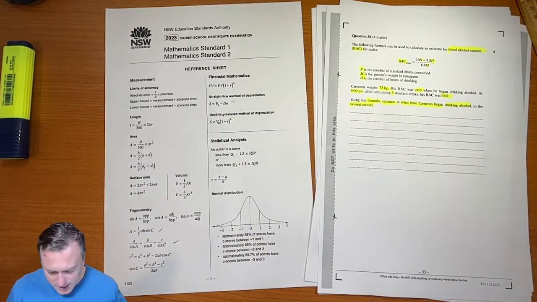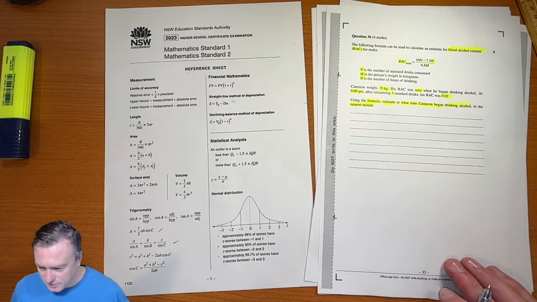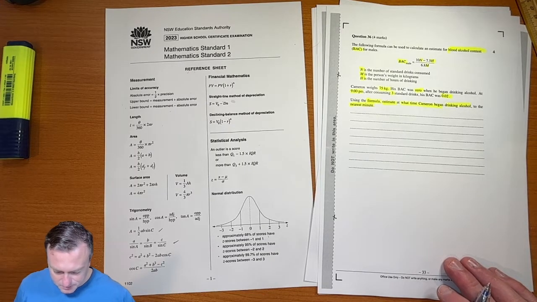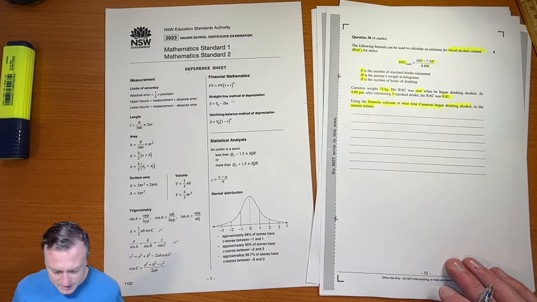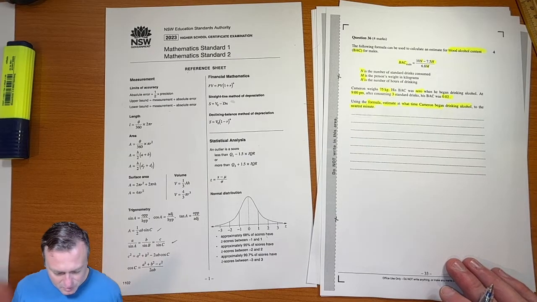Cool. So we've got a BAC question. The following formula is used to calculate the estimated blood alcohol content for males. N is the number of standard drinks. M is the weight in kilograms. Cameron weighs 75 kilos.